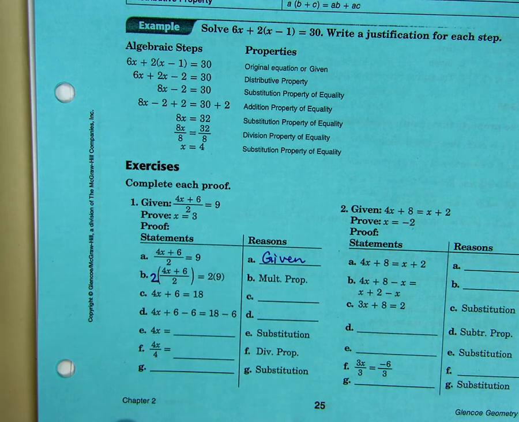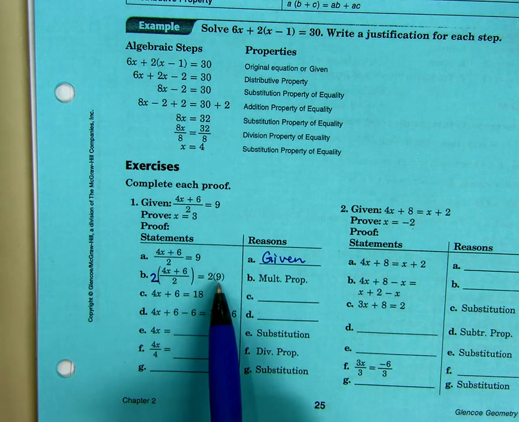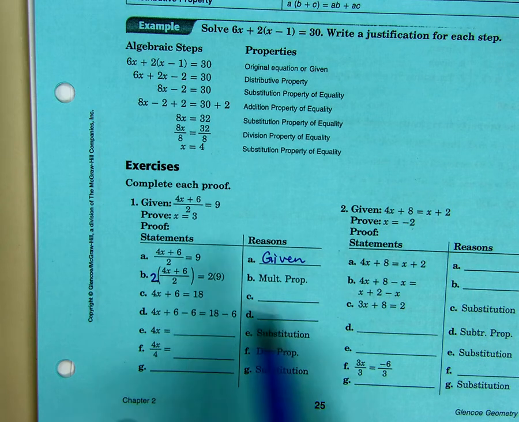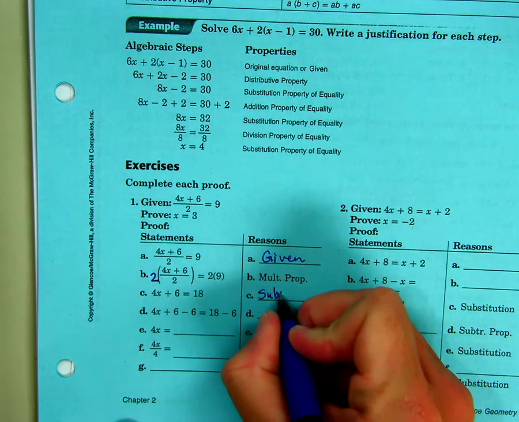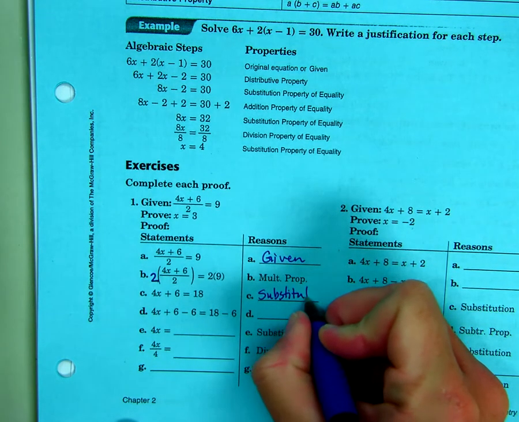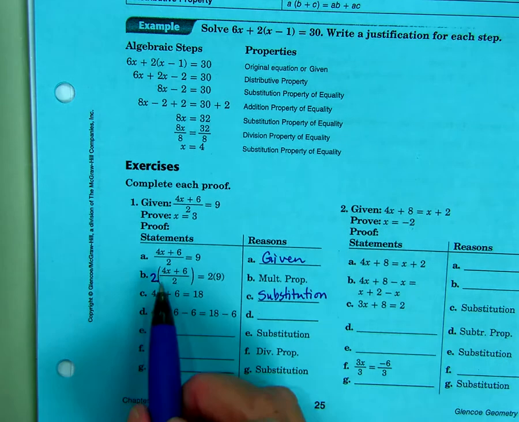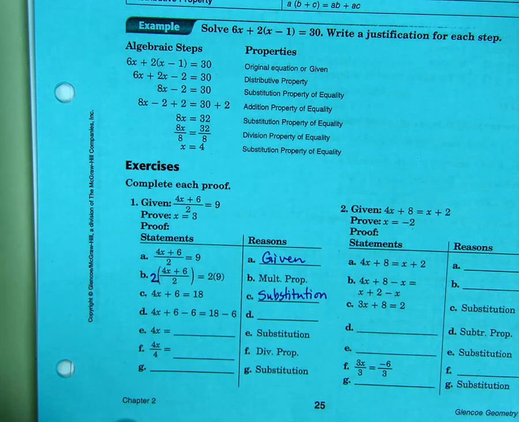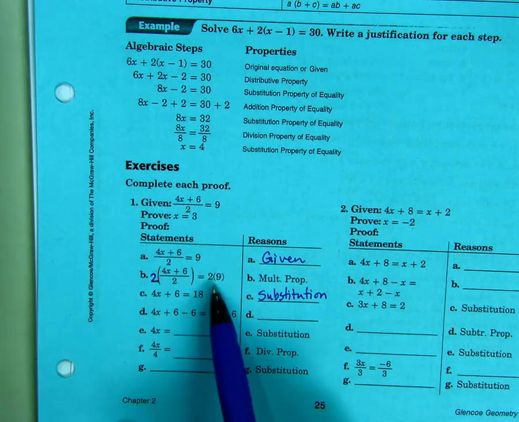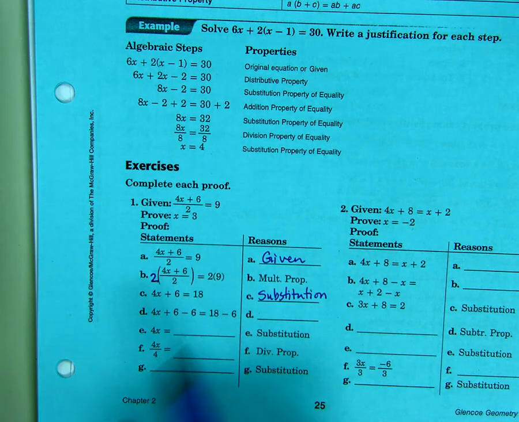What did I do there? Well, 2 times 9 is 18. 18 is an equivalent, so I just use substitution. My 2 divided by 2 canceled out for 1. Substitution, equivalent values. I just replaced 2 times 9 with 18.